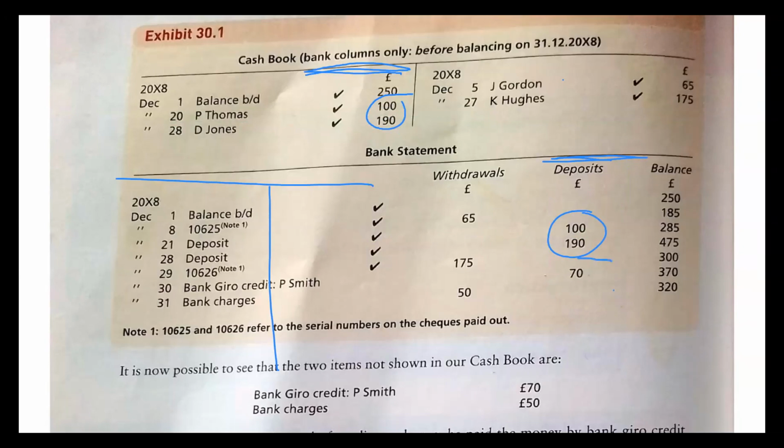right? This 70 kwacha, which is a direct credit. It's a direct transfer. You have got this 70 kwacha. It's there on the bank statement, but it is not there on the cash book. You are not aware of this. Okay. So when you're updating the cash book, it means you will also include this transaction on the 30th. The transaction of this on the debit side, you record this P. Smith and this 70 kwacha.